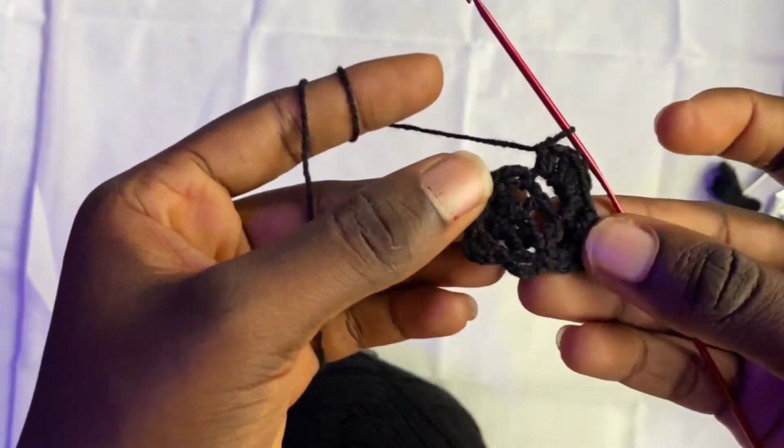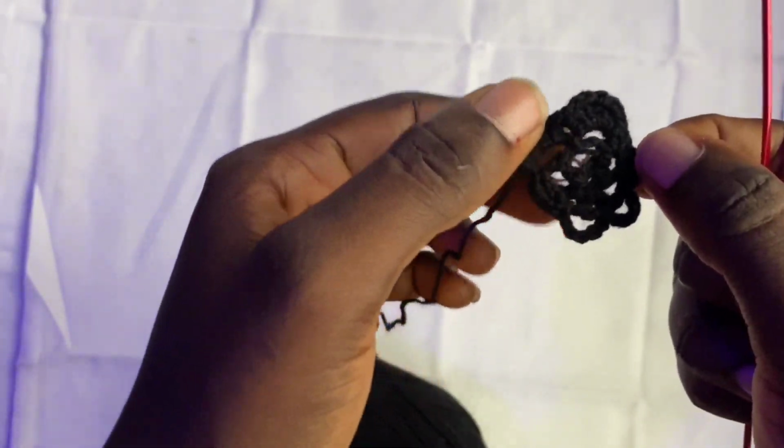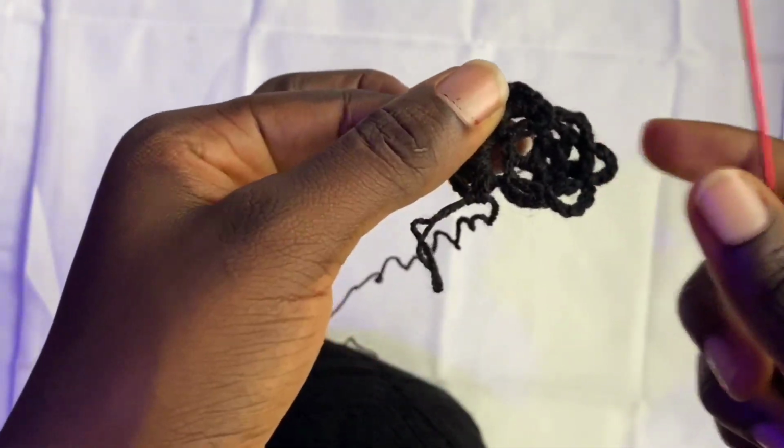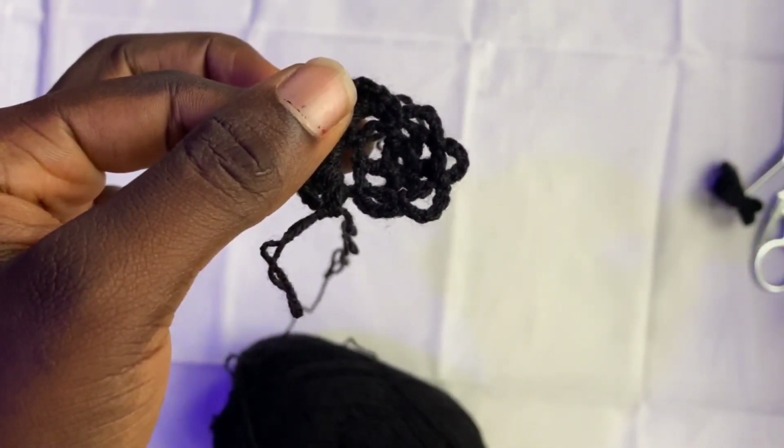Nicely done. That's how I create my petals in all the spaces. I'll meet you at the last space. So you're supposed to have 6 petals, okay? I'll meet you here at the last space, and then we move to the next step.